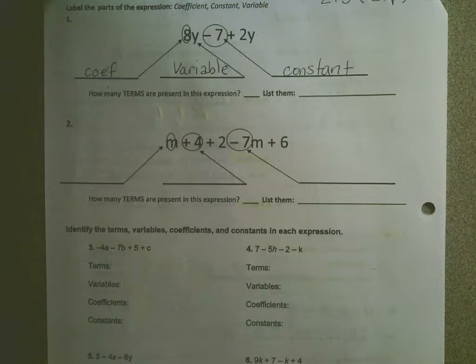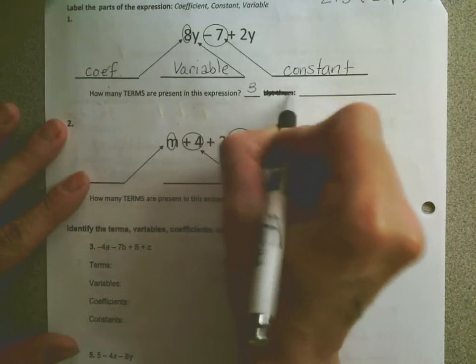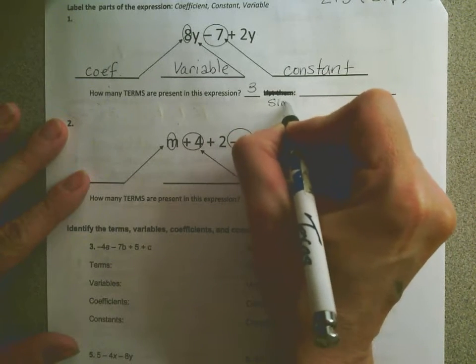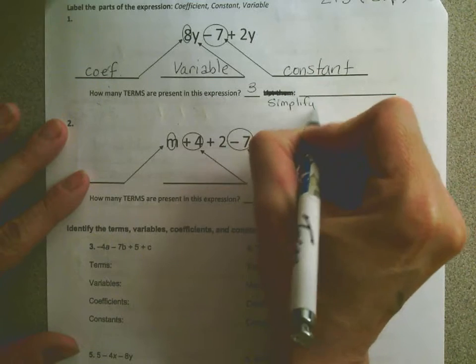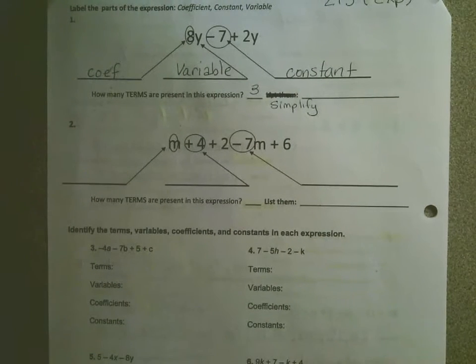How many terms are there right now? What do you guys think? Go ahead, Ben. 3. List them. We're not going to do that. Cross that off for me. We're going to simplify it. Remember, we can combine things that are the same type, right? Variables can join with variables of the same type.